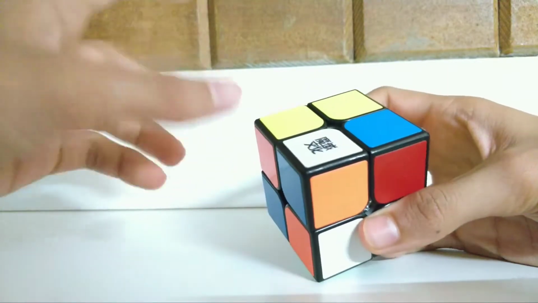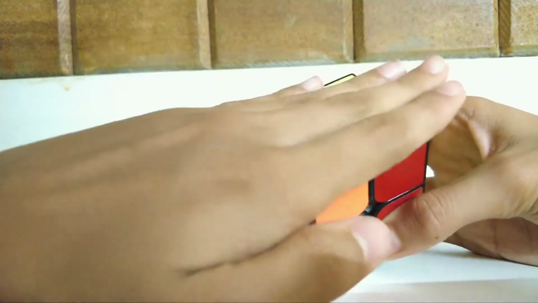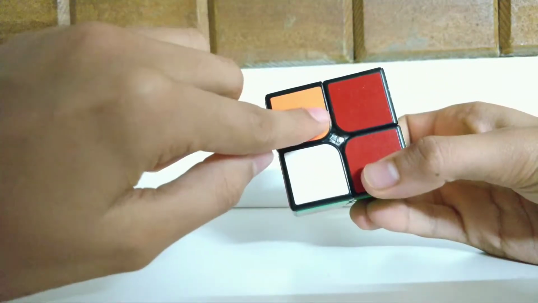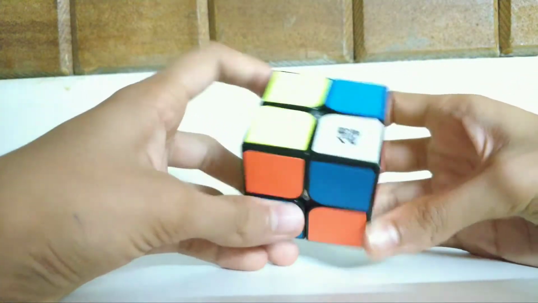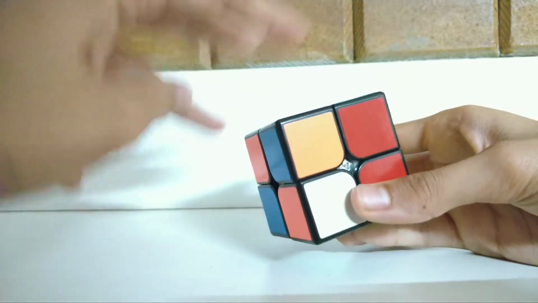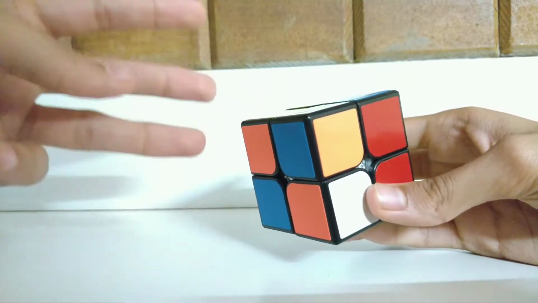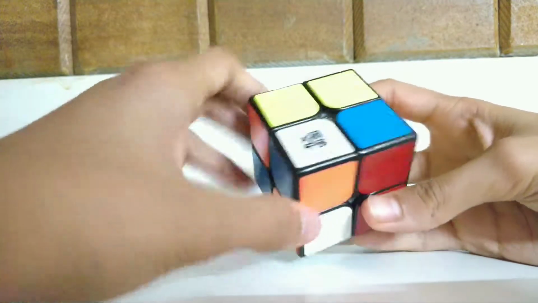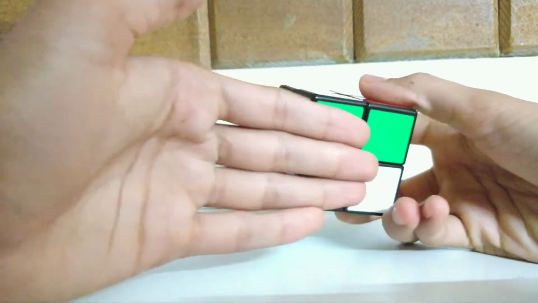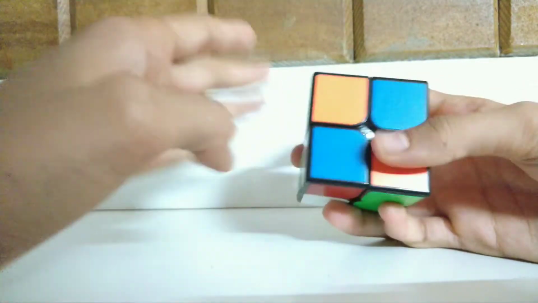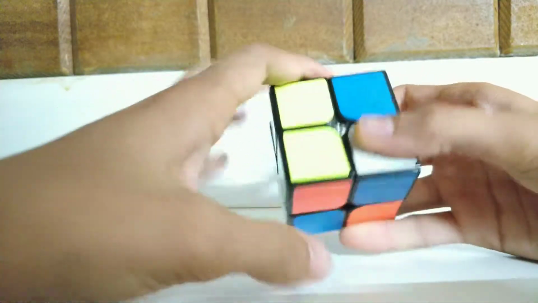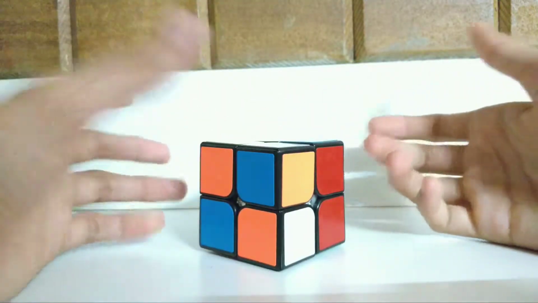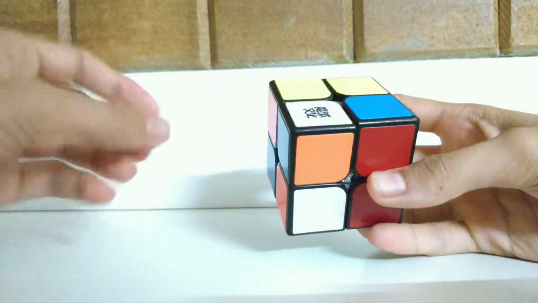So if this piece never moved, then this side is going to be the white side, this side is going to be the orange side, and this side is going to be the blue side. So you can see that I already know 3 sides, and if I know 3 sides, I can work out all the 6 sides. So this is white, opposite to white is yellow, this is orange, opposite to orange is red, and this is blue, so opposite to blue is green. You need to know opposites, of course. I told you at the starting.